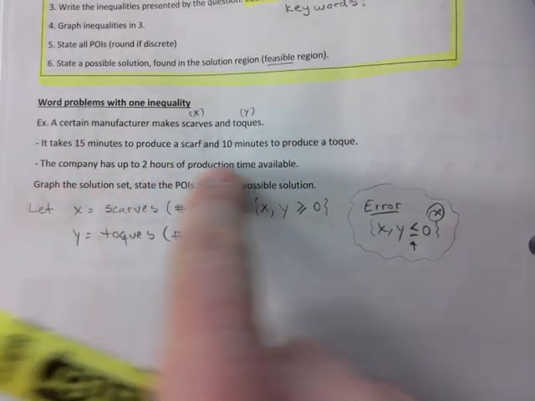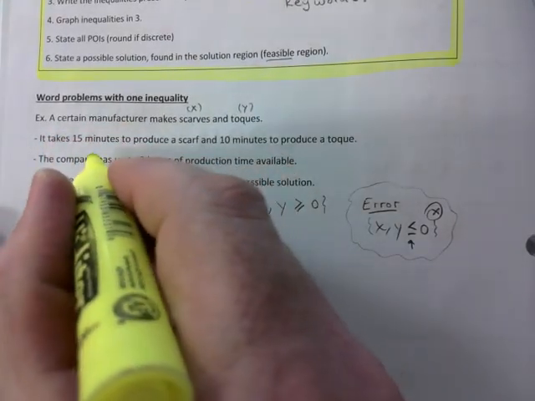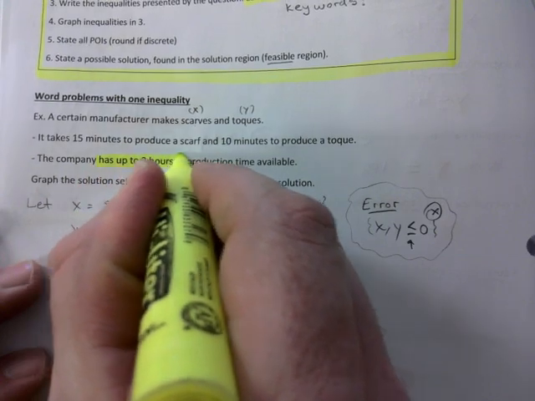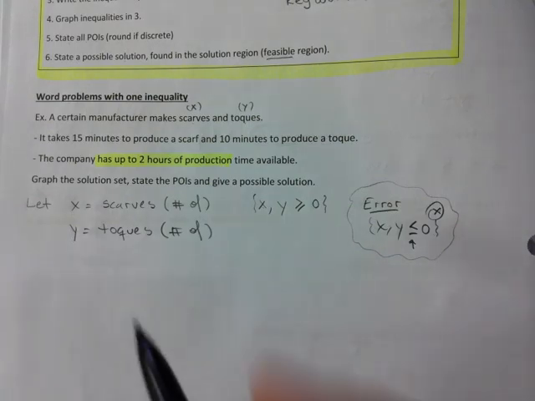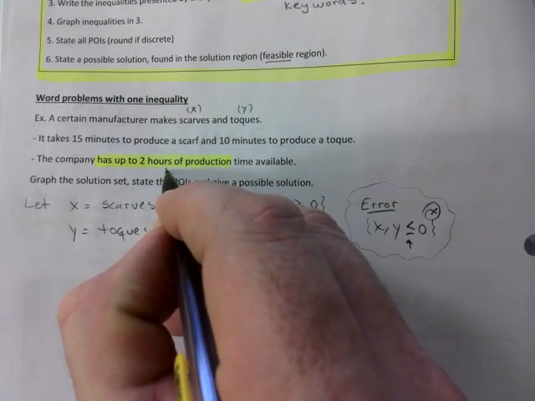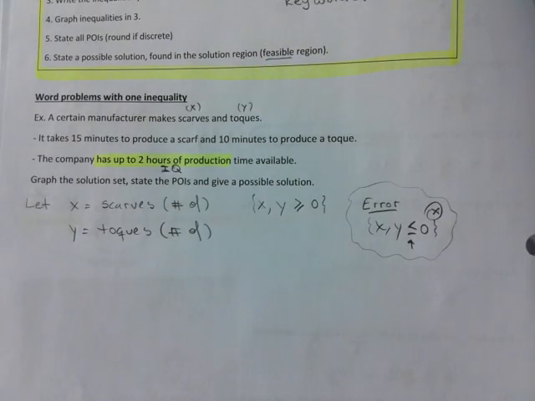When you read the second bullet, it says the company has up to 2 hours of production available. That is an inequality right there. That's basically a restriction, like it cannot spend more than 2 hours, okay?